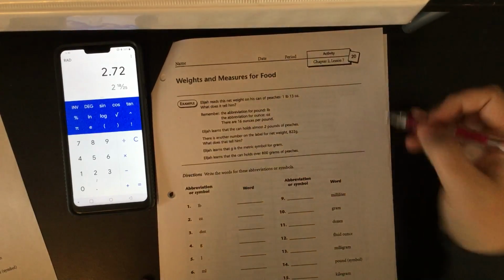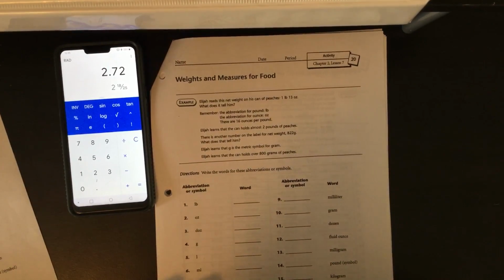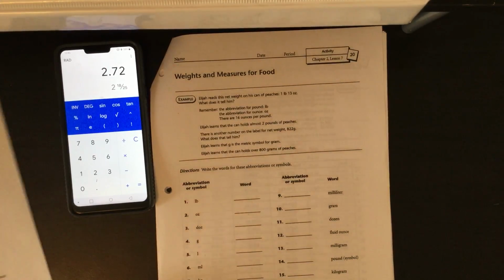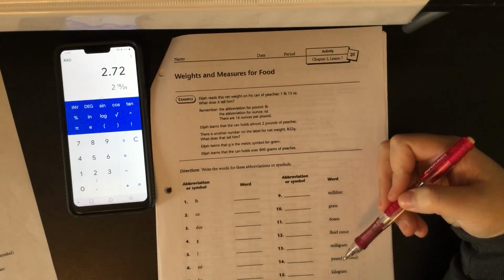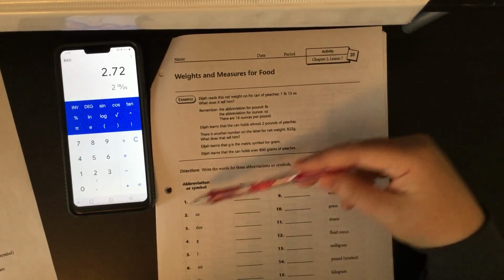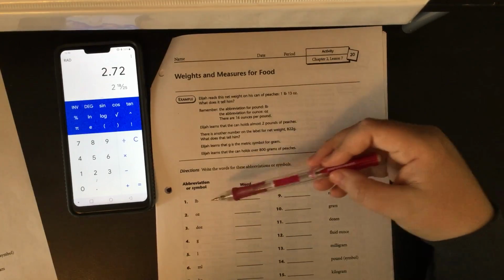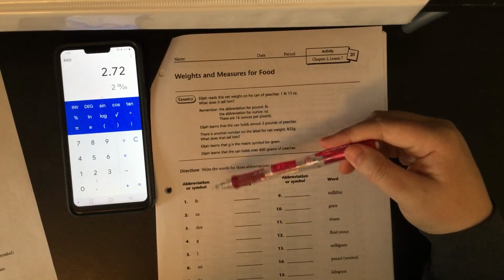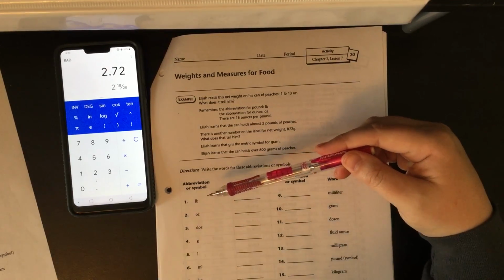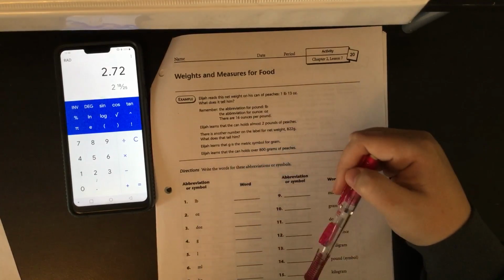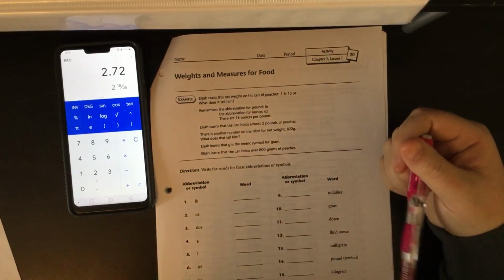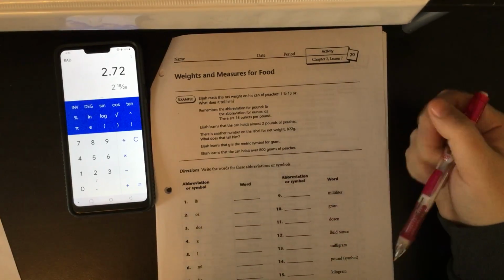All right, 2 more pages. Weights and measures for food. So all you're doing for this page is saying what each symbol stands for. I'm not going to help you out with some of these because if I give them away, then that's an answer that you don't have to look up. You can use Google on this. You can ask your parents, friends, whoever, siblings. You're just telling me what each abbreviation or symbol stands for. And then for 9 through 16, they give you the word, and you're telling me the abbreviation or symbol. Some of these are the same, but not many. Okay?